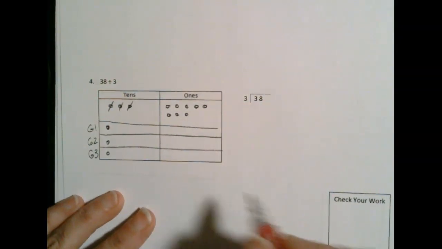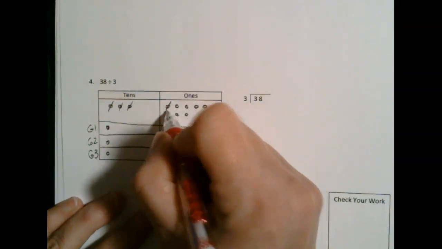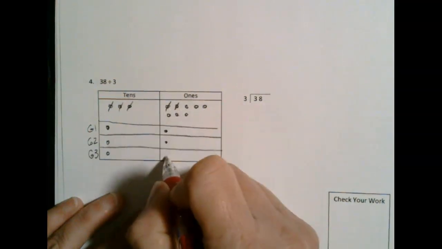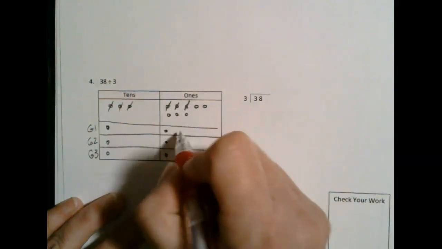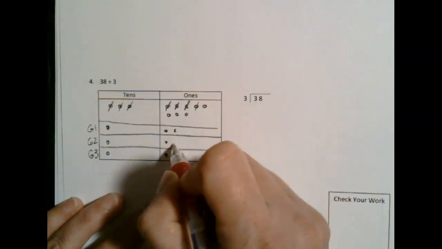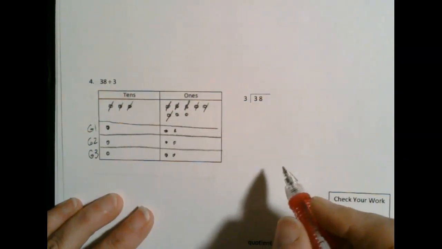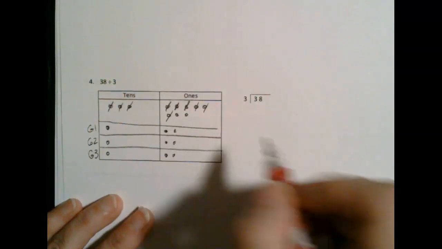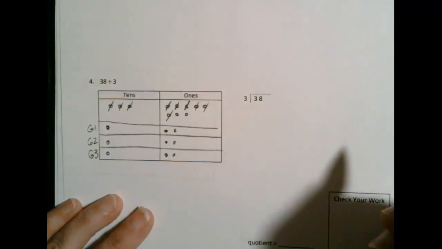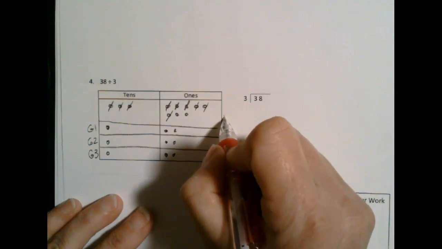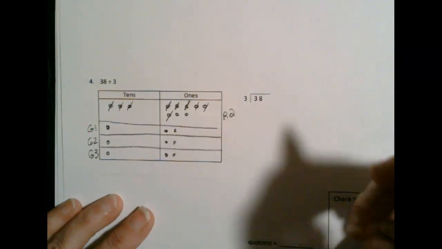Let me go over here to my 8 ones. So I'm going to put 1 here, 1 here, 1 here. So I've used 3. I'm going to put 1 here, 1 here, and 1 here. So now I've used 6. Well, I only have 2 left, so I can't split that between the 3. So it looks like I'm going to have a remainder of 2.